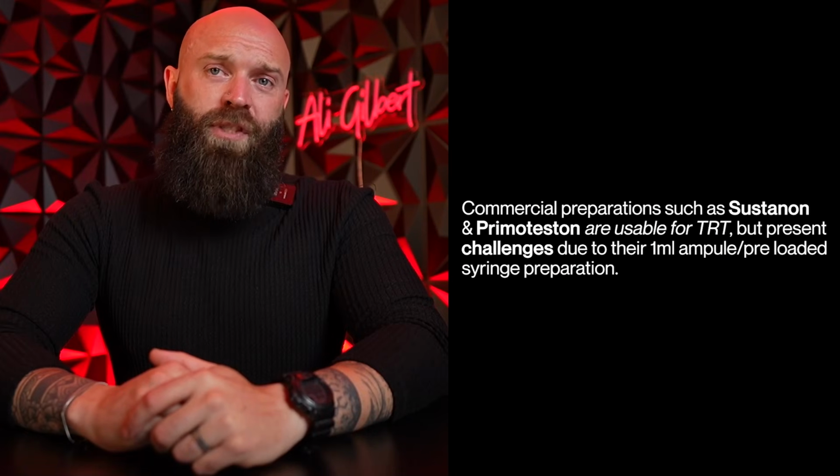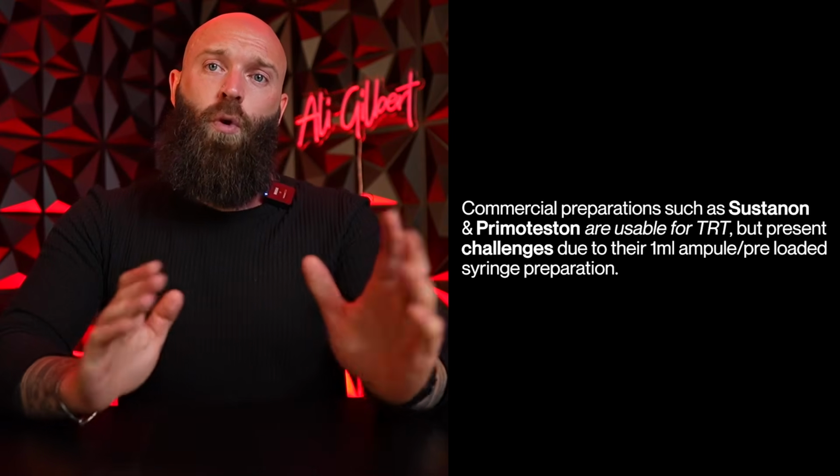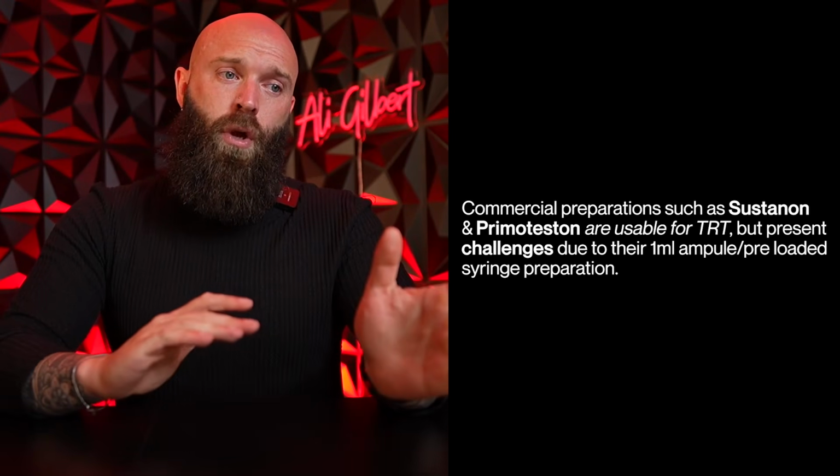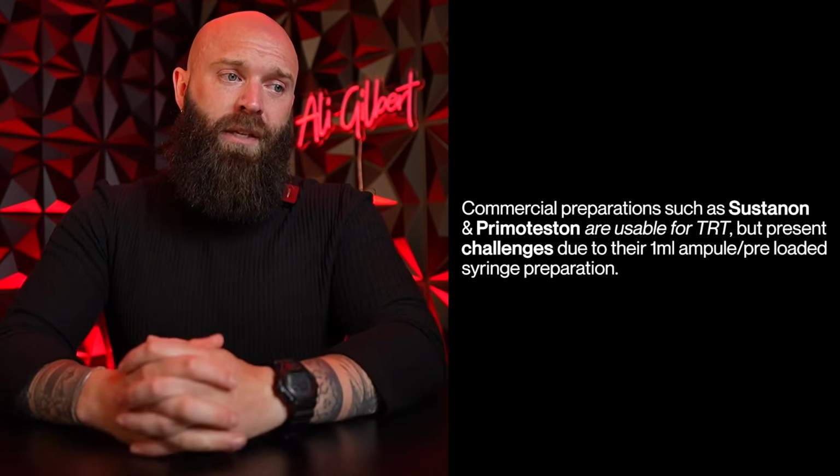However, I do find that about 50% of men do not react well to subcutaneous injections. If 100% of men reacted well to it, none of us would be injecting into the muscle purely from a comfort standpoint. There are also commercial preparations available on the market. I mentioned Sustanon previously. There's also Primotestin, which is particularly popular in Australia, as well as, I believe, Thailand. It's called Primotestin Depot or Testoviron Depot over there. These present challenges due to coming in a 1 ml ampule for Sustanon or a preloaded syringe for Primotestin.